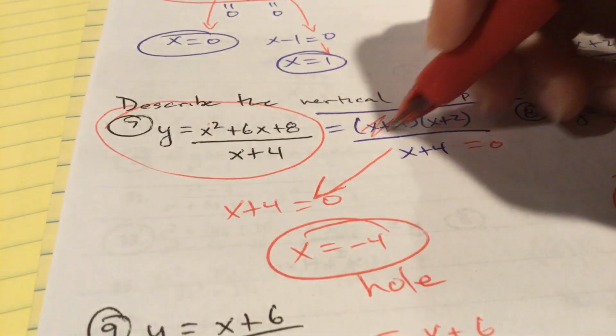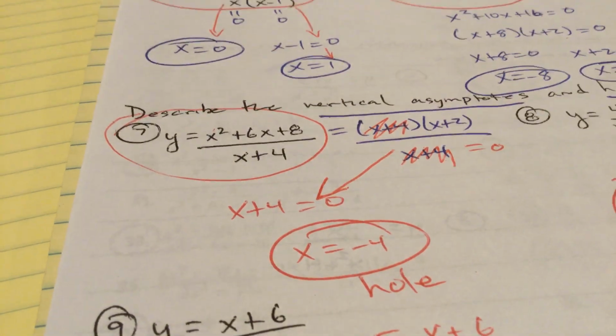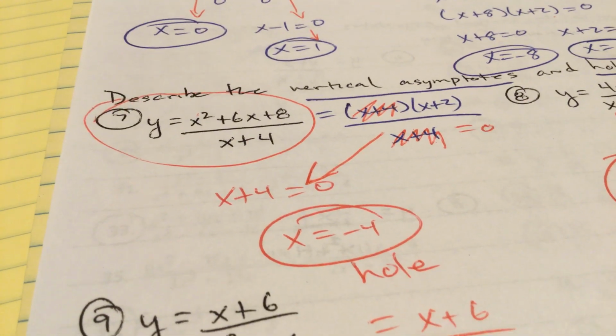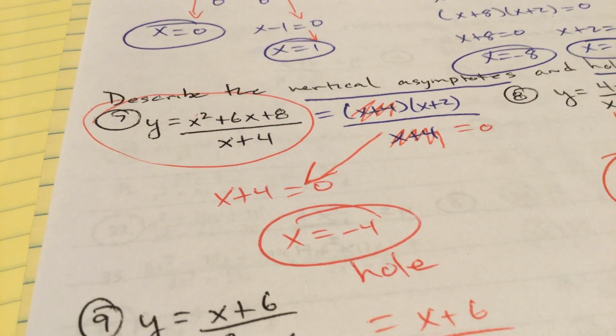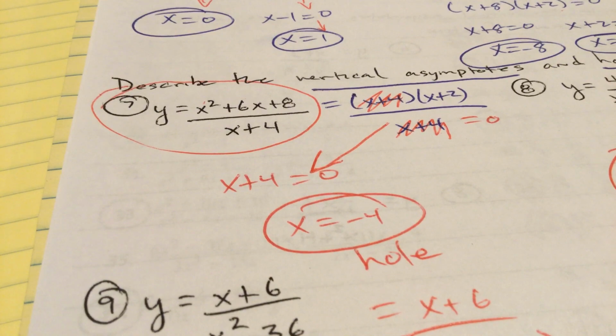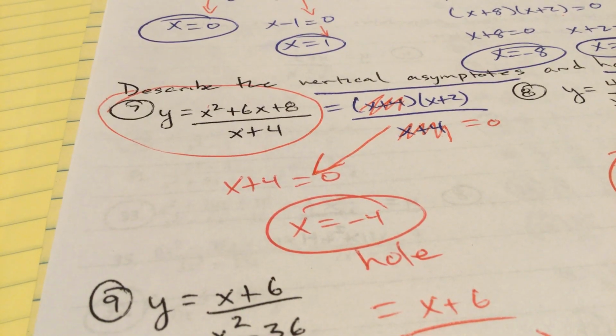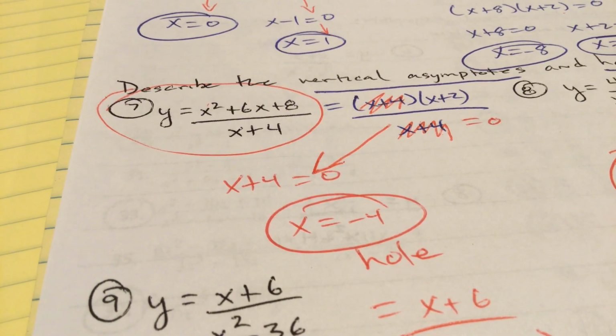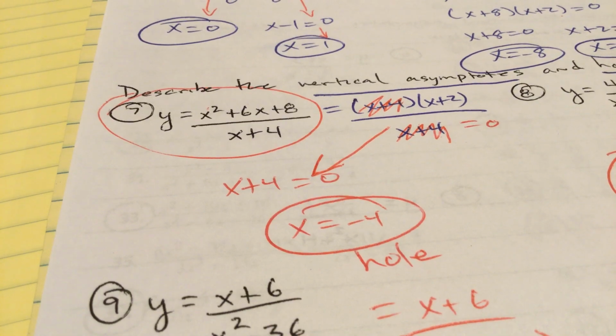But look, see how that x plus 4 canceled? Because that x plus 4 canceled, or it was covered up, that is a hole. That is a removable discontinuity. I was able to remove it, I was able to cover it up. That is why it is a hole.